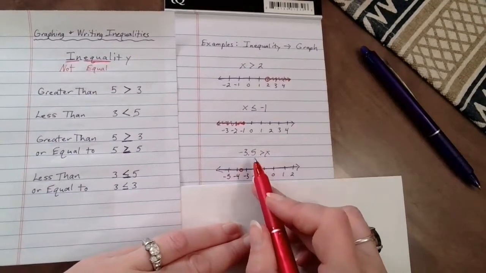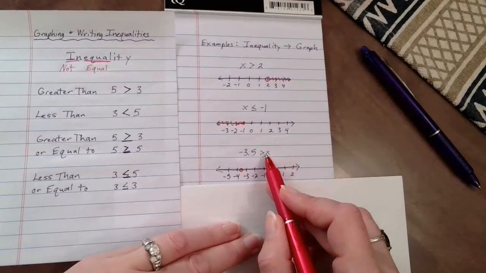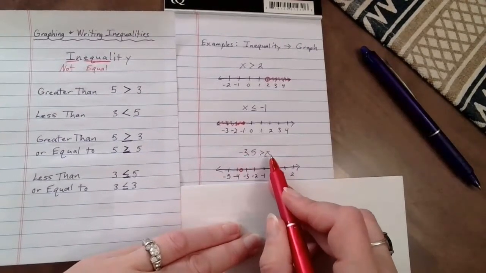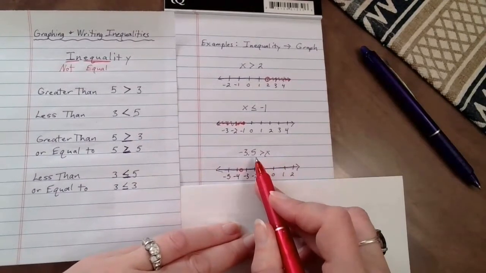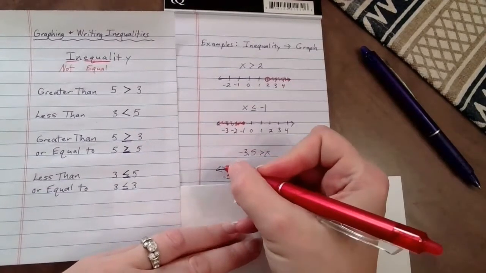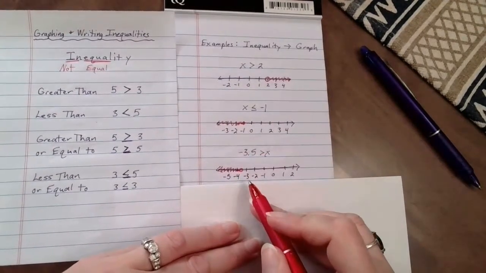Now, this does say greater than, but look at where the x is. It's on the tiny side of the arrow. This is the big number. This is the small number. I need things that are smaller than -3.5. That again happens to be this direction, to the left, smaller than.